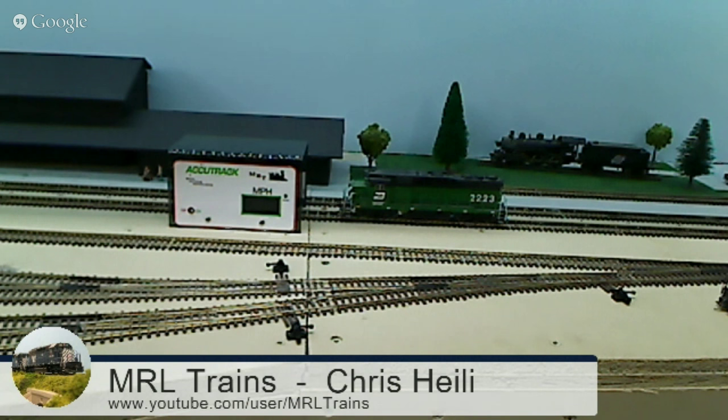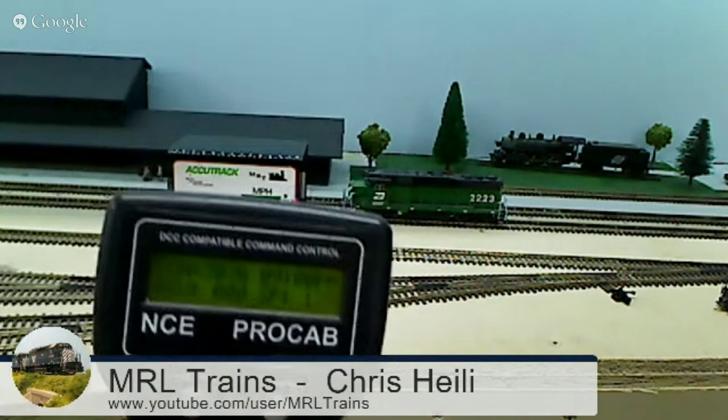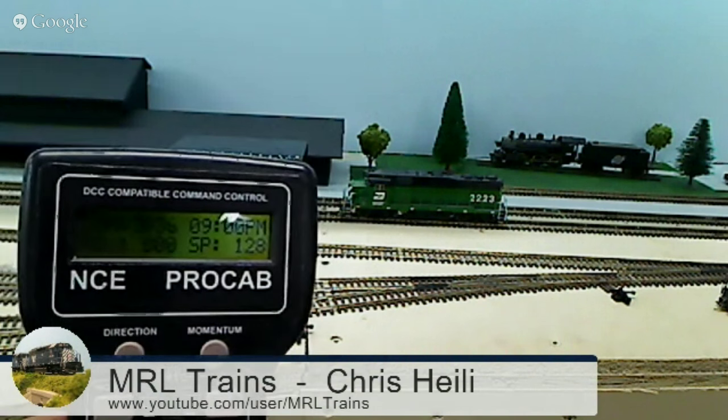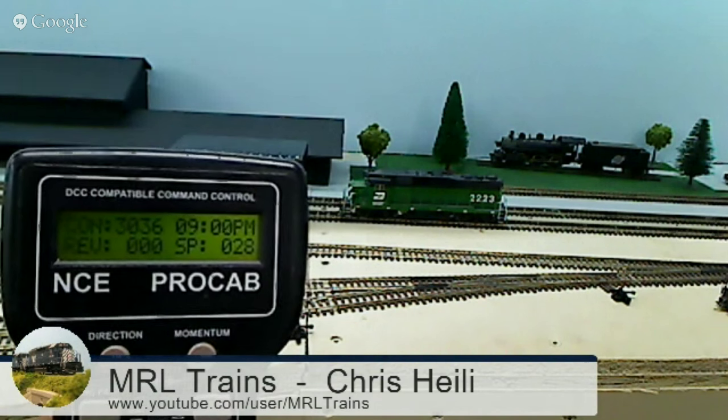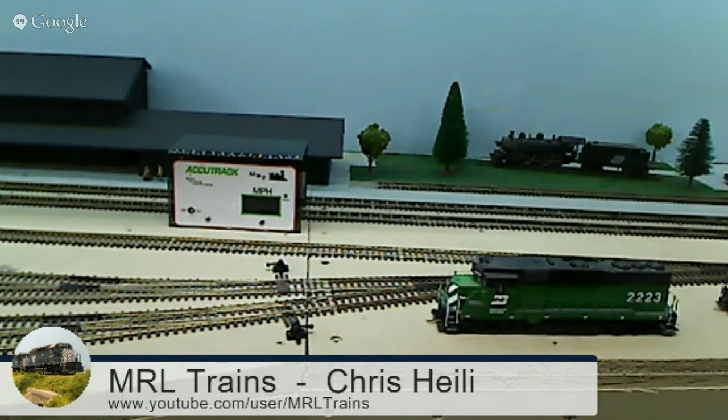So what I do is I set my throttle to run at 28 steps. I hit the little button down here, and then up on the top you can see it. Right now it says 128 in the lower right corner. If I hit it again, it changes back to 28. So now I know I'm in 28 speed step mode. So here's where the fun comes in. I can actually use my throttle to know how fast my train is going when I have it properly set. And just to demonstrate, I'm actually going to throw the Montana Rail Link on there real quick.